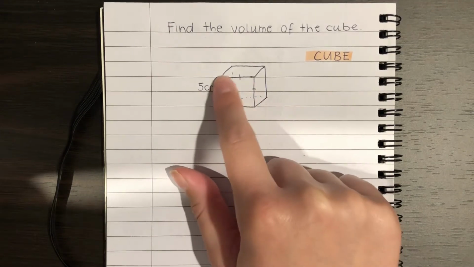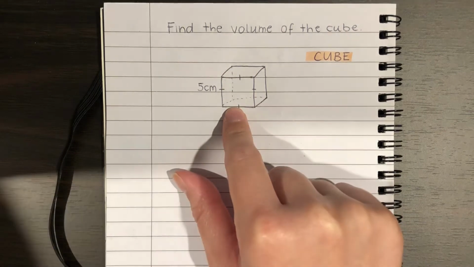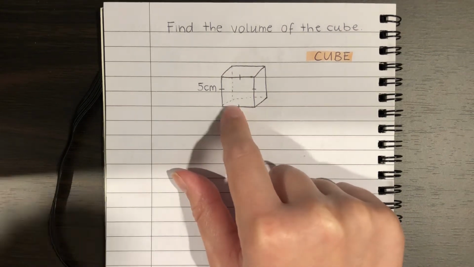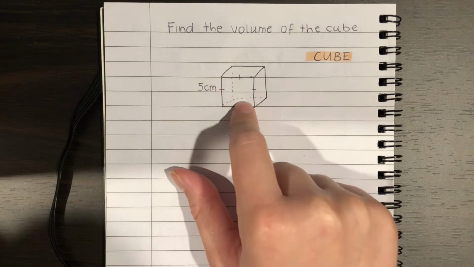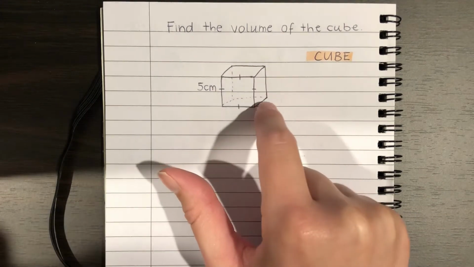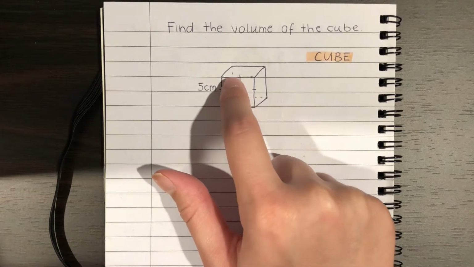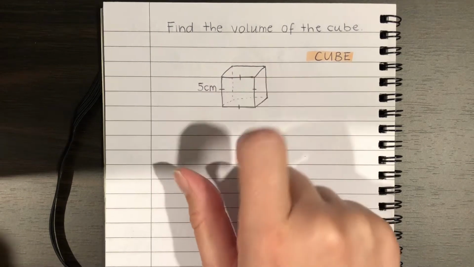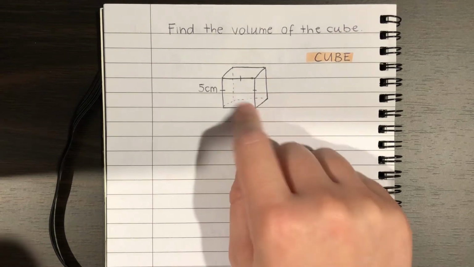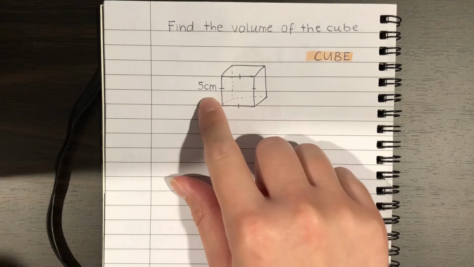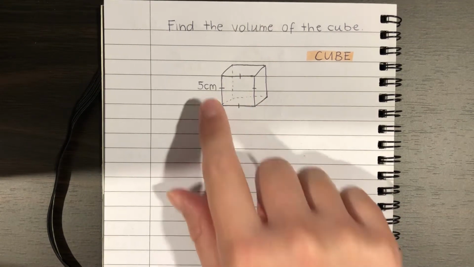and hence because this is a cube, and in a cube all the lengths are the exact same length, not only these four at the front, but this one at the back, that one, this one on the side, that side, bottom, back, side, and all the lines that you see on the top, so basically every single line you see in this cube is equal to 5 centimeters.